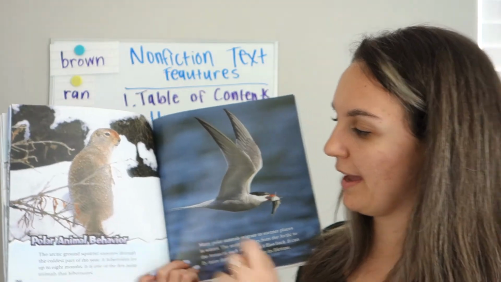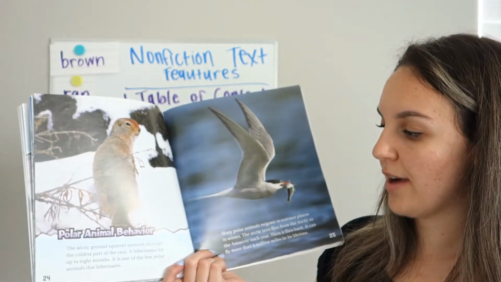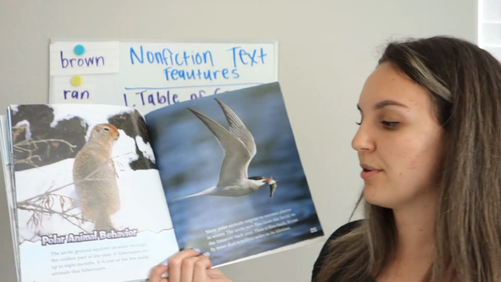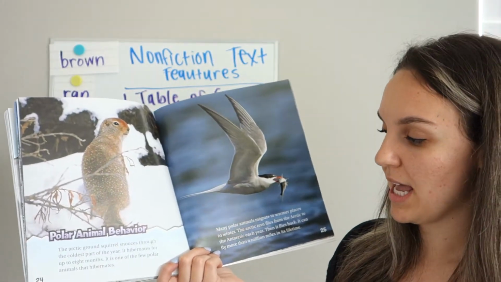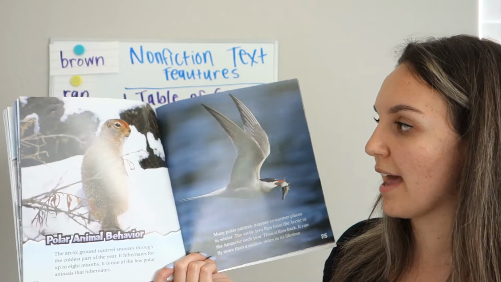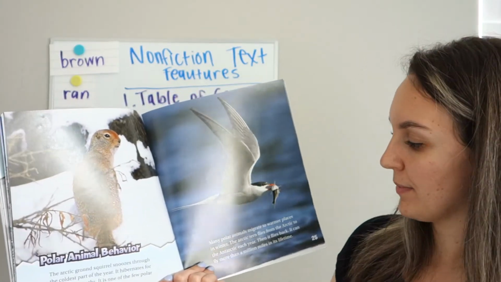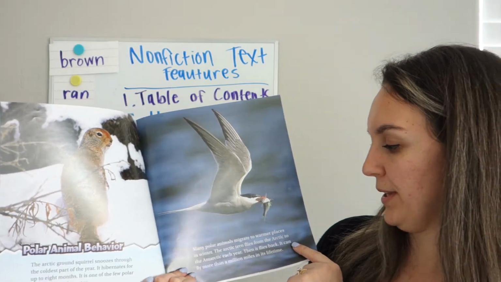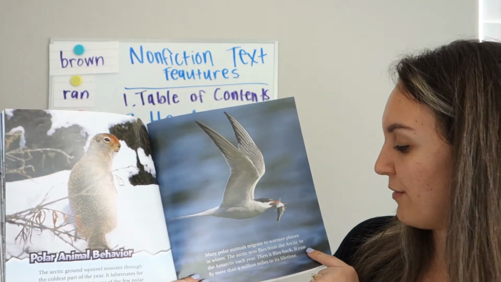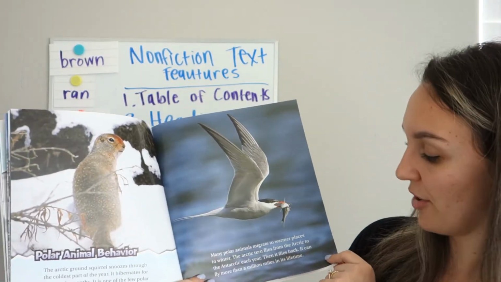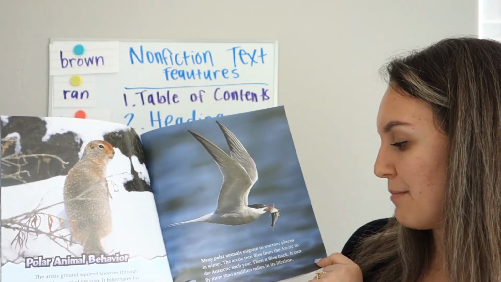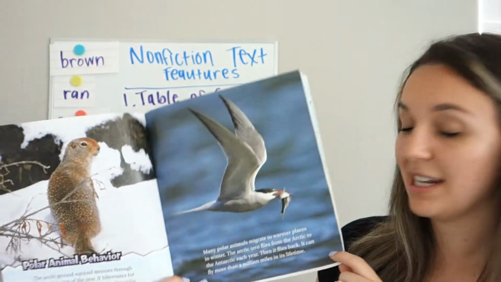Polar animal behavior. The Arctic ground squirrel snoozes through the coldest part of the year. It hibernates for up to 8 months. It is one of the few polar animals that hibernate. Many polar animals migrate to warmer places in winter. The Arctic tern flies from the Arctic to the Antarctic each year. Then it flies back. It can fly more than 1,000,000 miles in its lifetime.